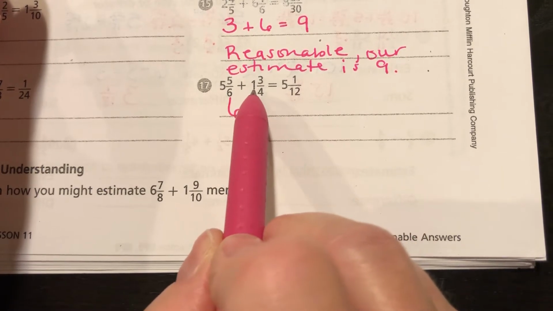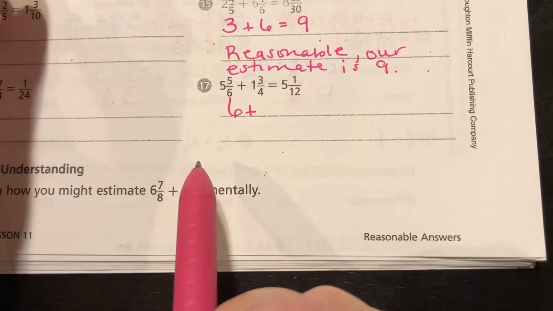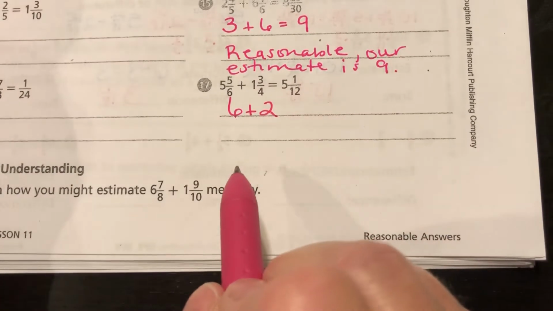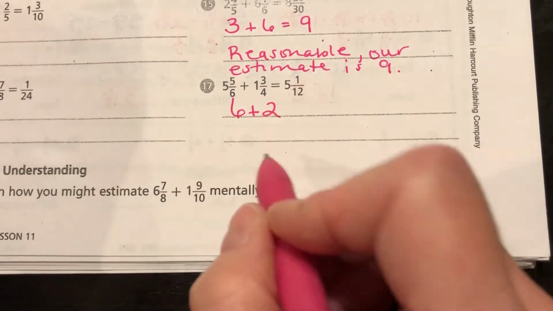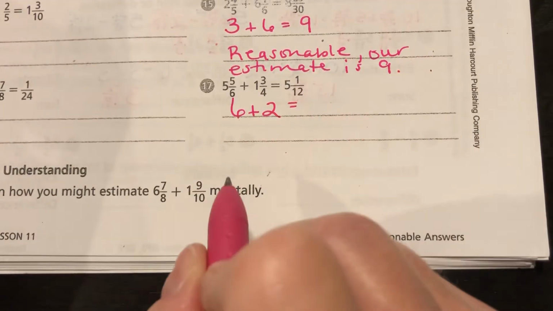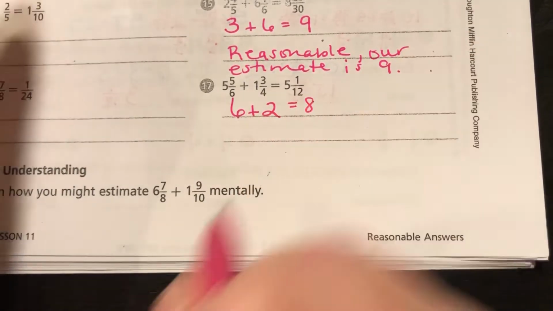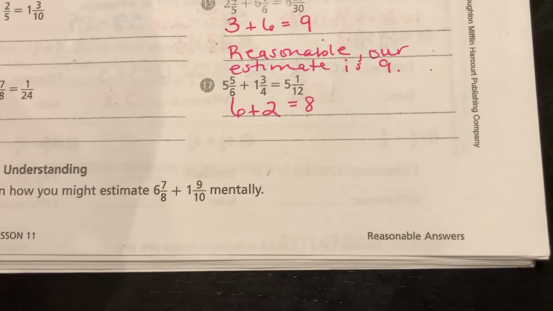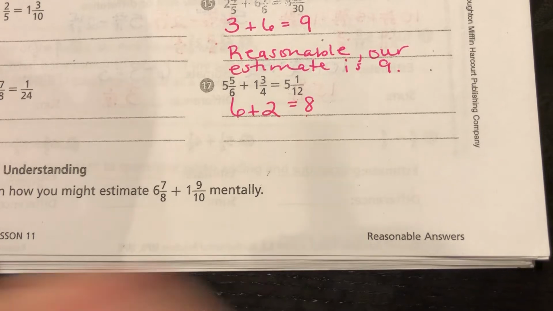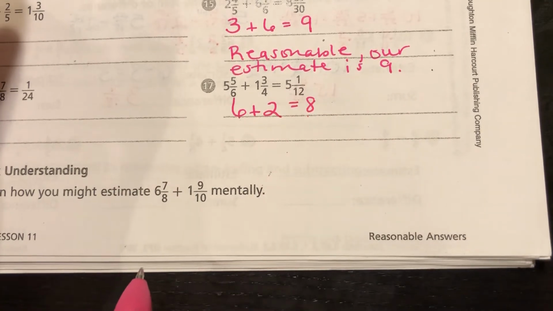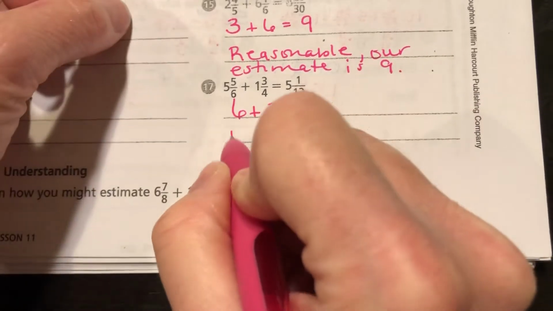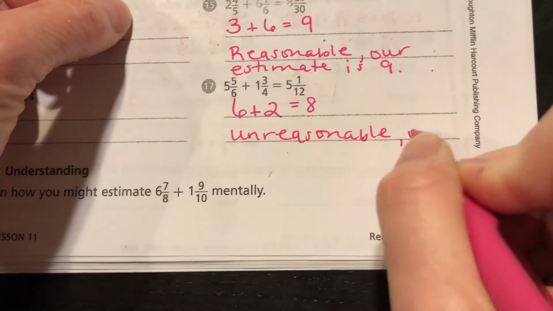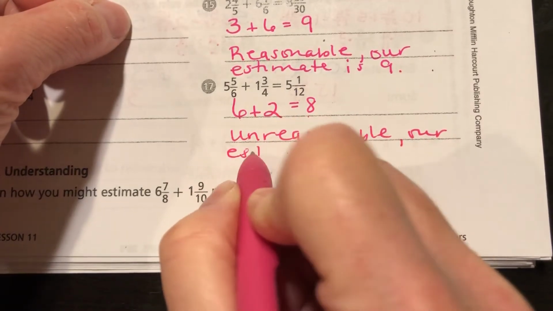It's also 1/4 away from 1 1/2, but usually we bump those up, right? So I'm going to use 2 for this. You could use 1 1/2 if you wanted, because it's the same distance from them. It wouldn't make a difference to our estimate here. So 6 plus 2 is 8. So if your estimate is 8 and you got 5 and 1/12, would you say that those are pretty close? I would not. No, so this would be unreasonable because our estimate is 8.